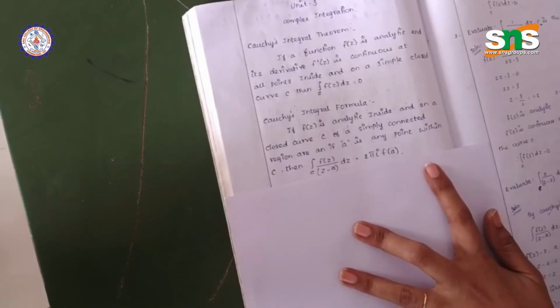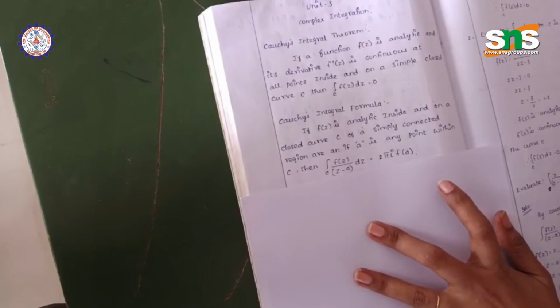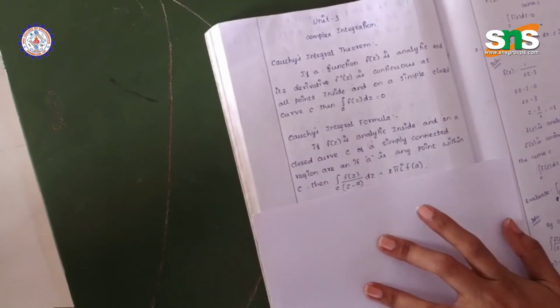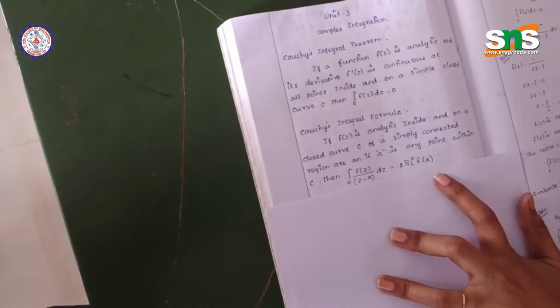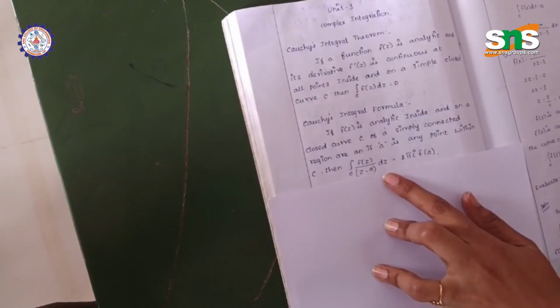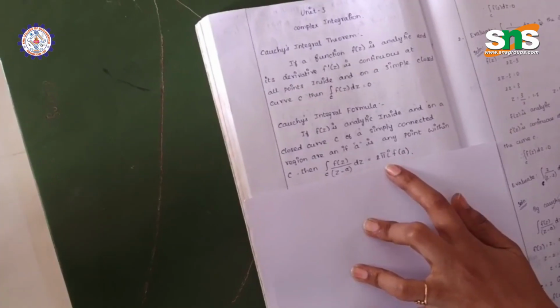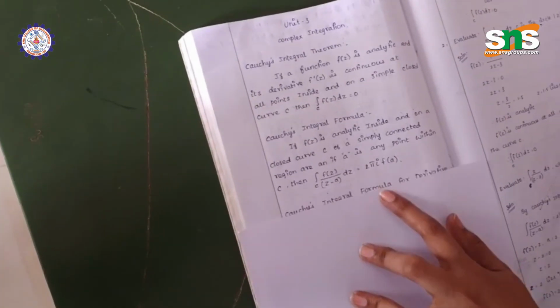That is, we can evaluate the integral by using Cauchy's integral formula: integral over C f of z divided by z minus a into dz is equal to 2 pi i into f of a.